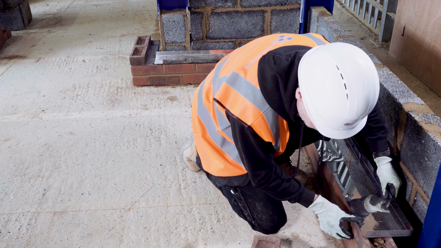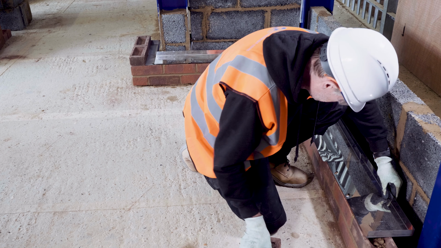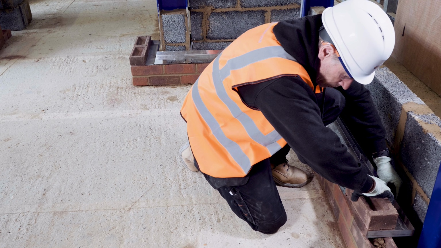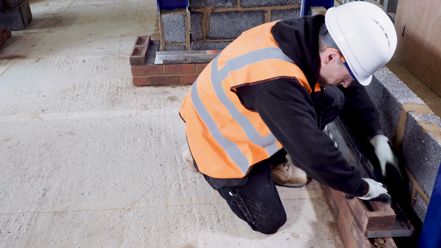Ian is now making some final adjustments to the eventual positioning of the trays, making sure they sit on top of the preformed stop ends and corner components.